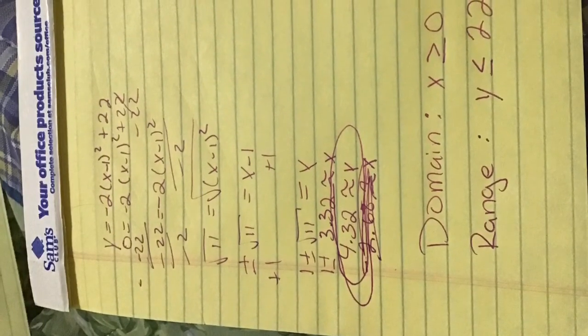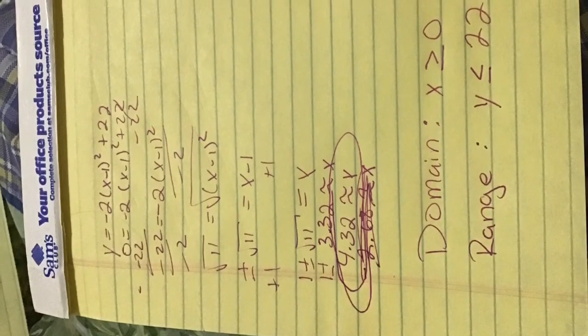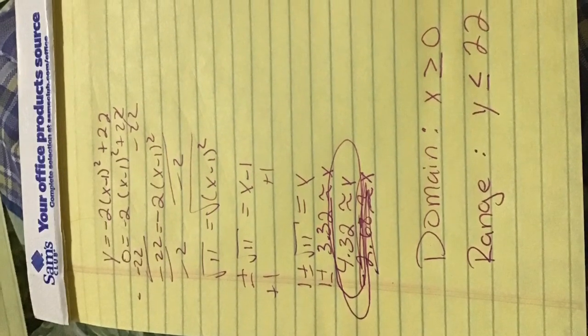Therefore, my domain is x is greater than or equal to 0, and my range is y is less than or equal to 22.